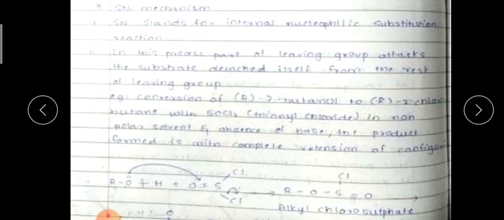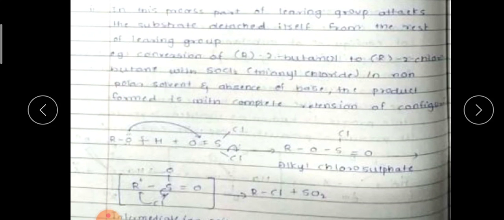The product formed is with complete retention of configuration. Here, in general, it is given as ROH plus SOCl2, that is thionyl chloride.